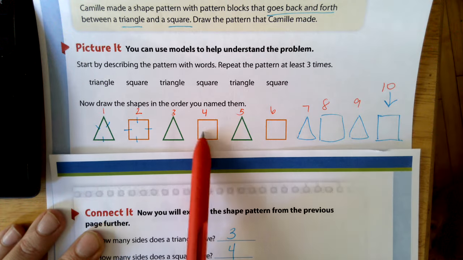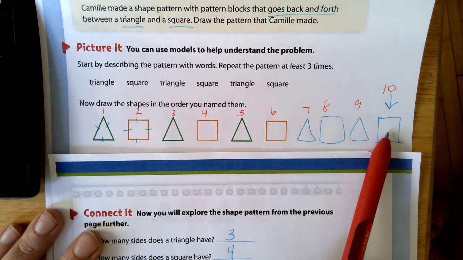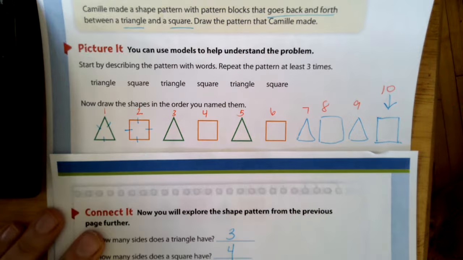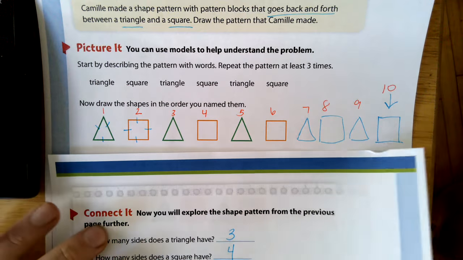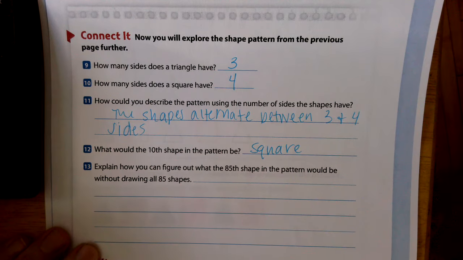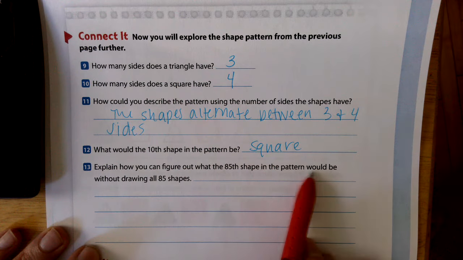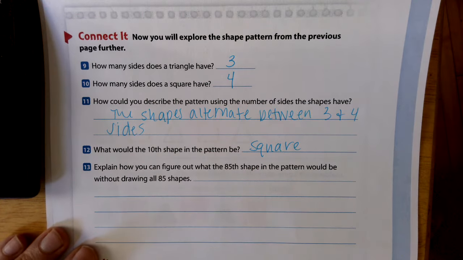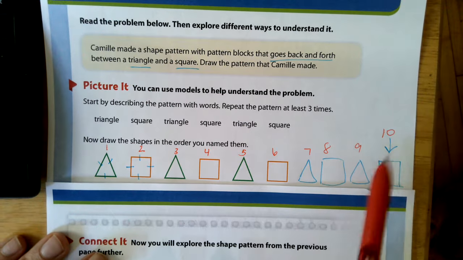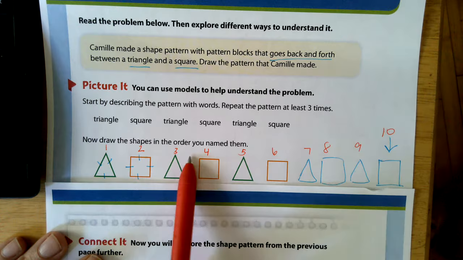Well, it looks like all the squares are at the even number spots, but all the triangles are at the odd. So what we could say is that I think that the 85th shape in the pattern would be a triangle because all of the triangles are in odd numbers. So if this is the 10th shape, it's a square, the ninth is a triangle. These are all odd numbers.